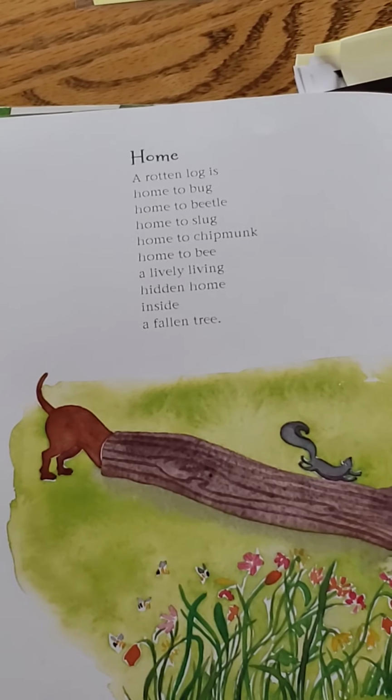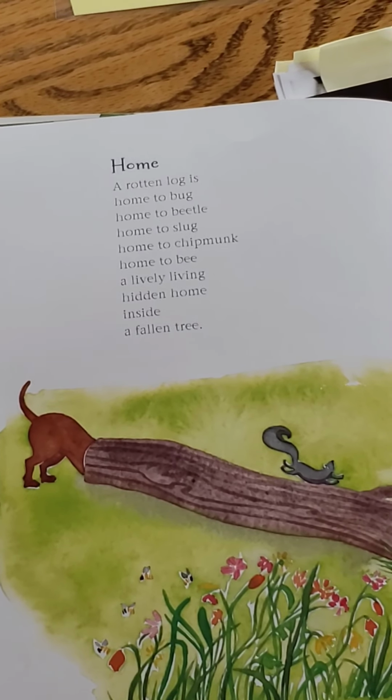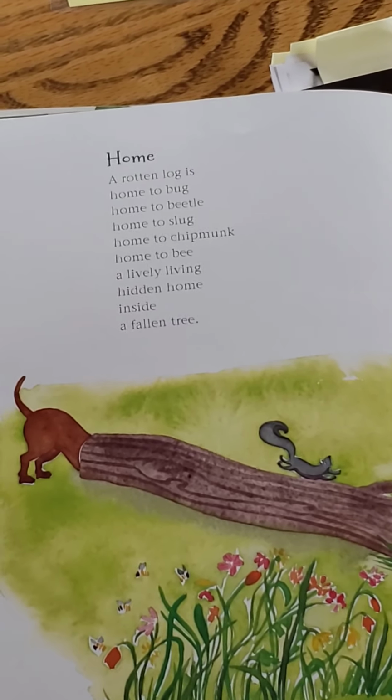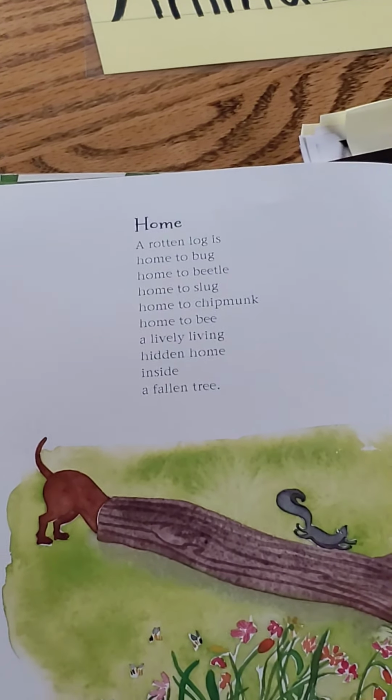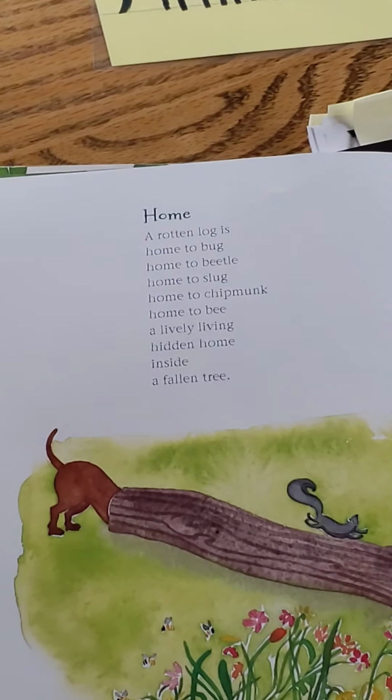A rotten log is home to bug, home to beetle, home to slug, home to chipmunk, home to bee, a lively living hidden home inside a fallen tree.